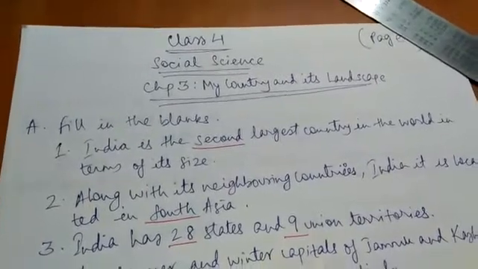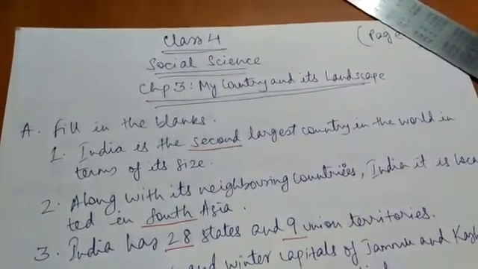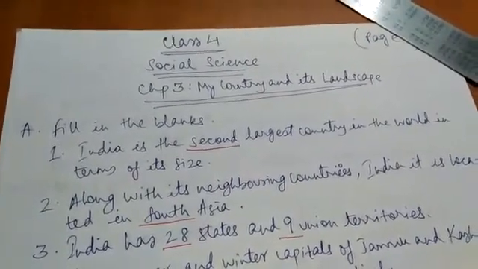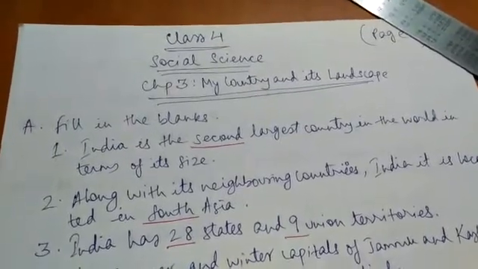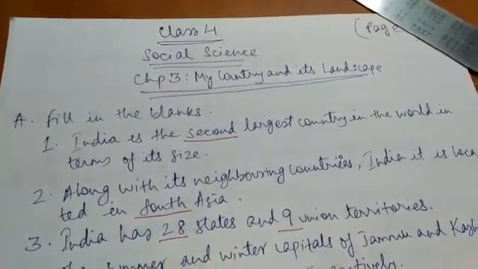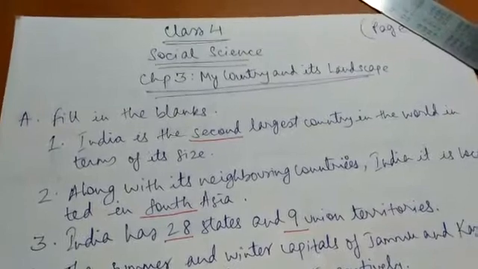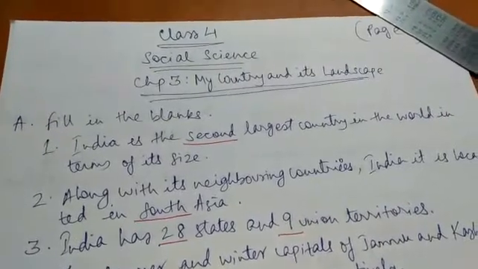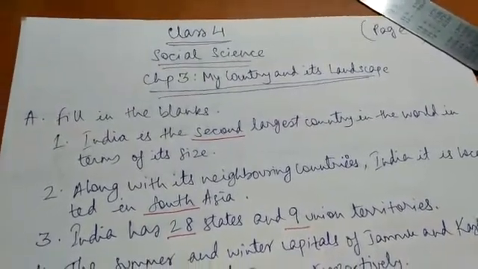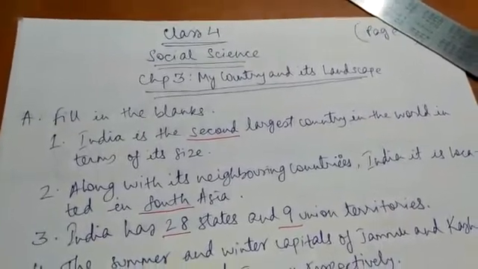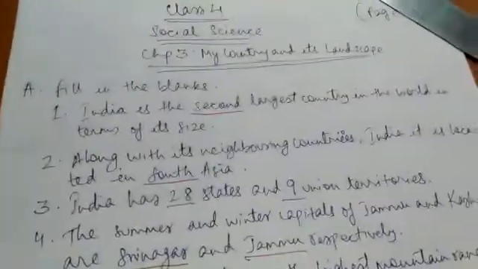My name is Francis, sir, and today we will be solving the fill in the blanks, question answers, etc. of chapter number 3 and chapter number 4 of social science for standard 4. So, we'll first of all begin with chapter number 3, My Country and Its Landscape. Let's begin. Question A. Fill in the blanks.